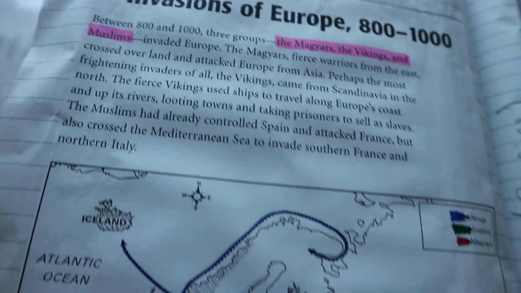So he talks about the invasions of the Magyars, the Vikings, and the Muslims, and how all of the different directions made it really difficult for the king to have one army, which he could get to these different areas. So he started making deals with these landowners and giving them power and say so, and then they built up the knights and so forth and so forth.